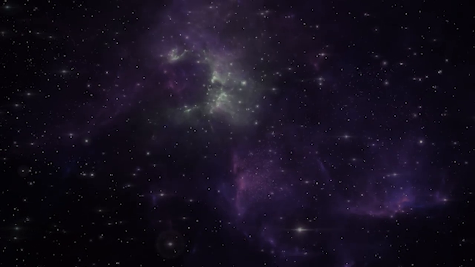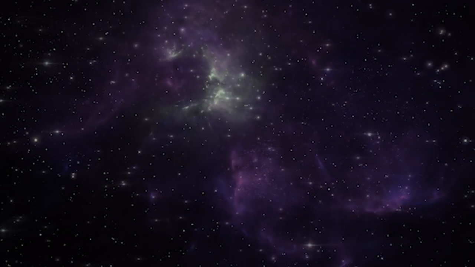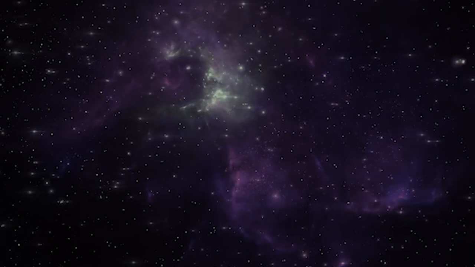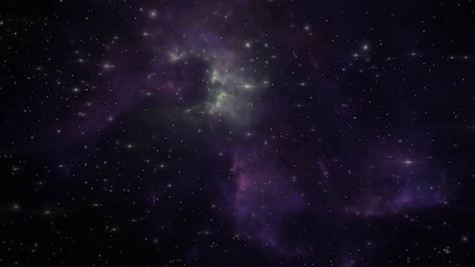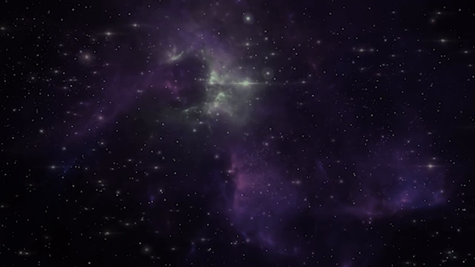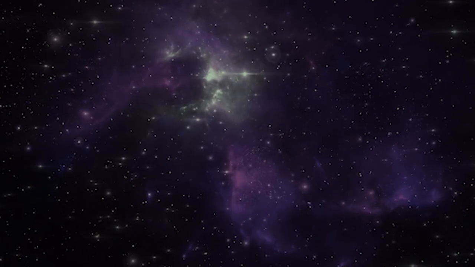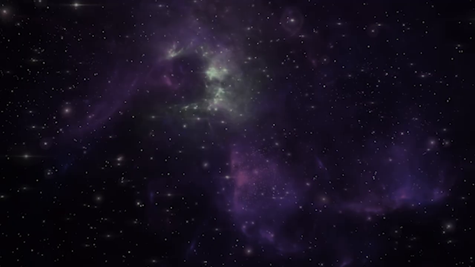Some exoplanets orbit extremely close to their stars. These planets are exposed to intense stellar radiation. Surface temperatures can reach thousands of degrees. In some cases, rock itself may melt.